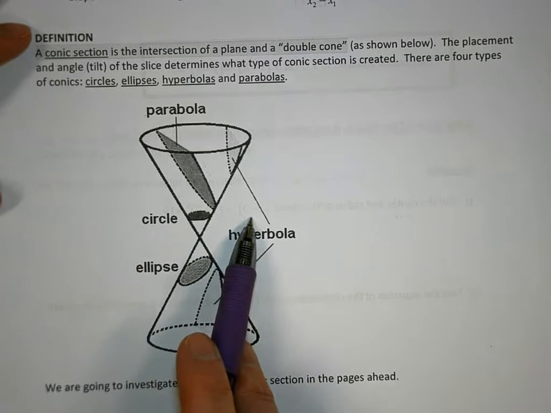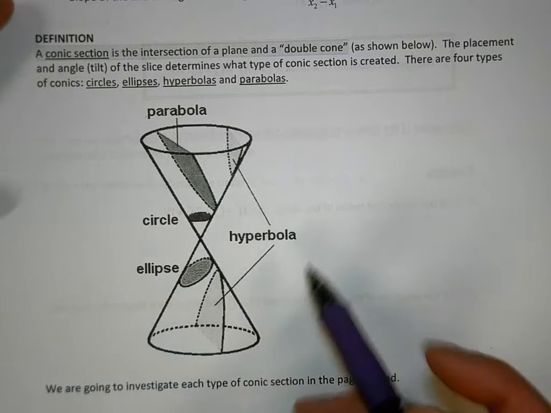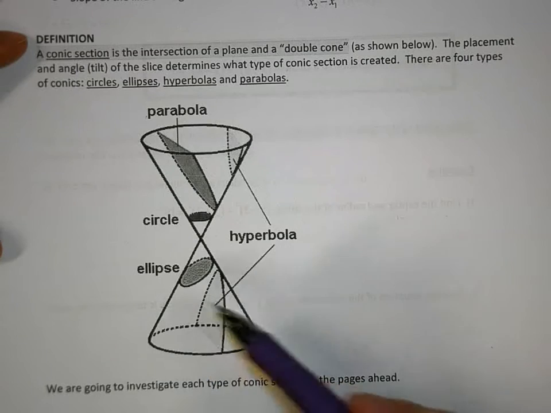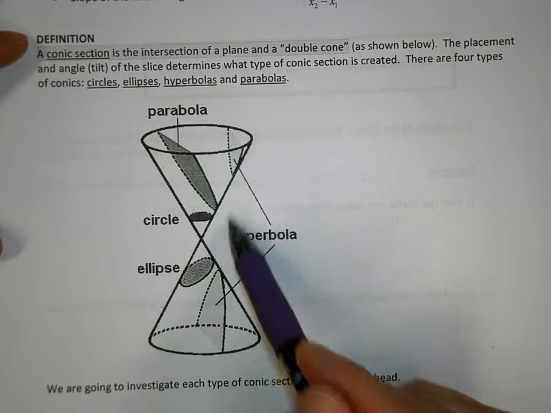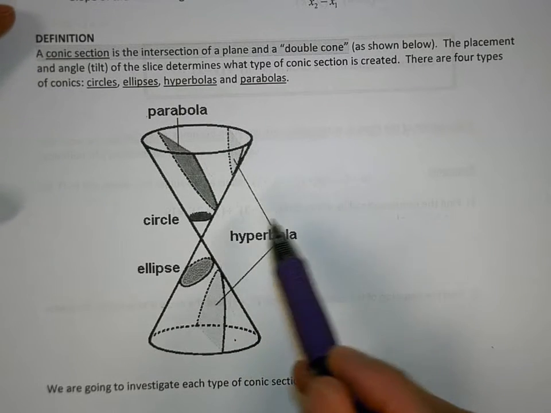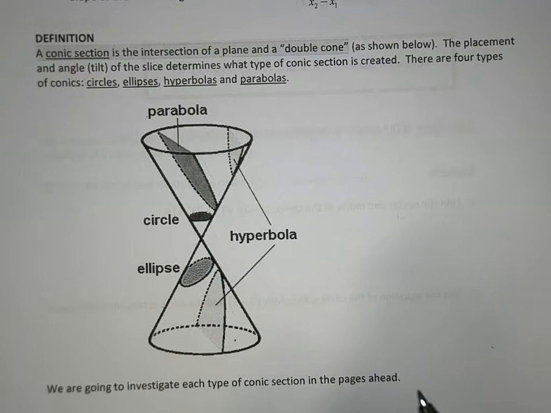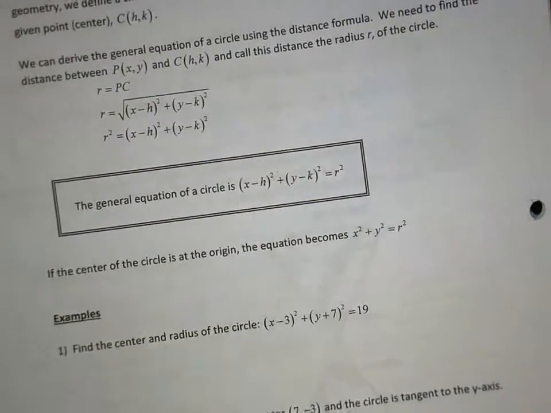If you go straight across, so it's perpendicular to the vertex, you'd get a circle. A slight slice to the side, a little diagonal at any point, would be an ellipse. And then if you cut through both cones, you would end up with a hyperbola, which is basically parabolas back to back. There is a lot more involved with these four conic sections, and we're going to go through them. Circles is where we're going to start.